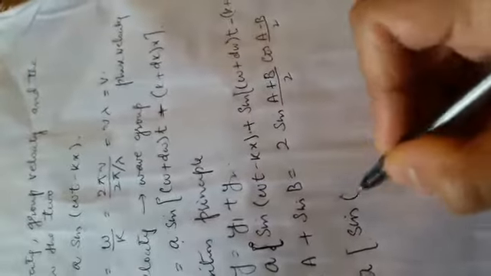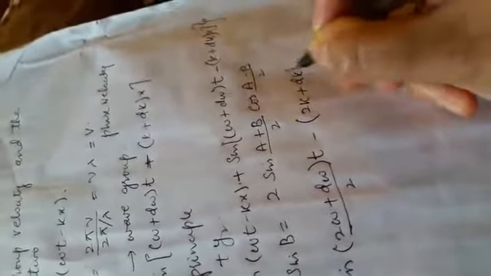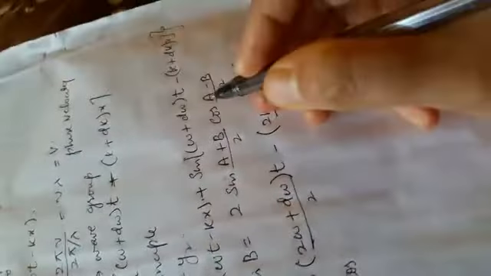Sine of A plus B, so 2 omega plus d omega divided by 2 into t minus (2k plus dk) by 2 into x, into another factor, that is cos of (A minus B) by 2.